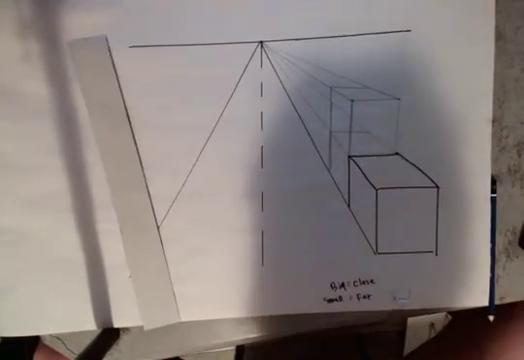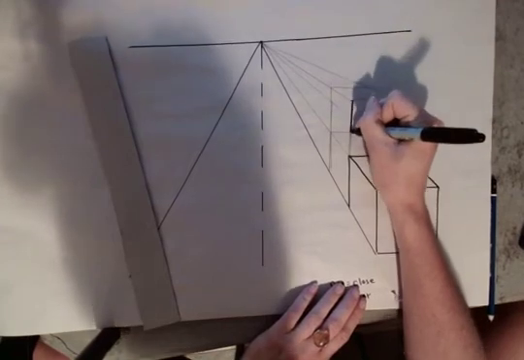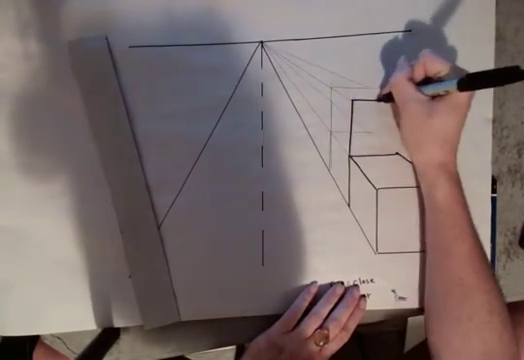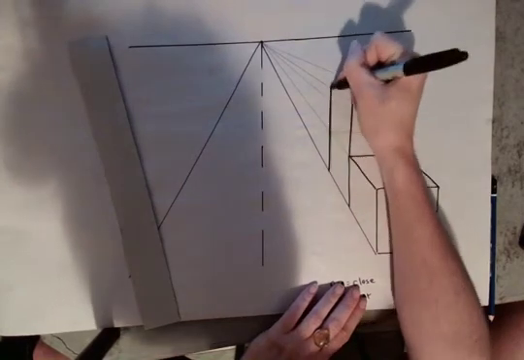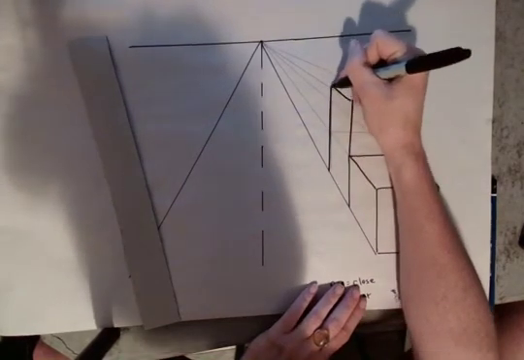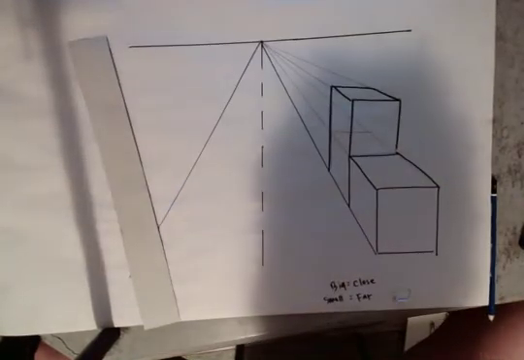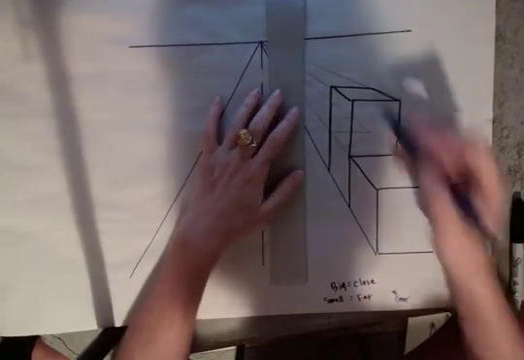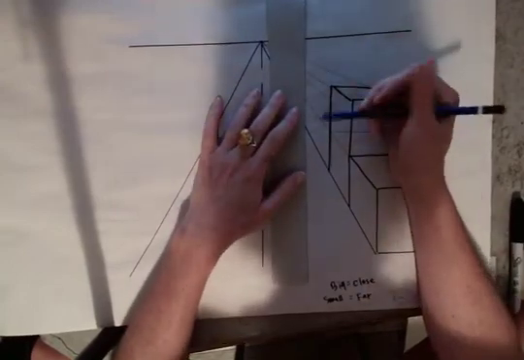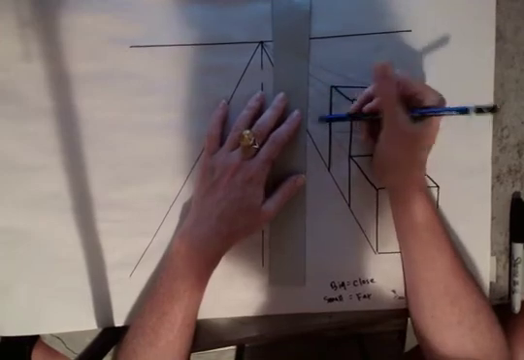Okay, so I've got this little taller building. And then maybe we'll do a slightly smaller building.